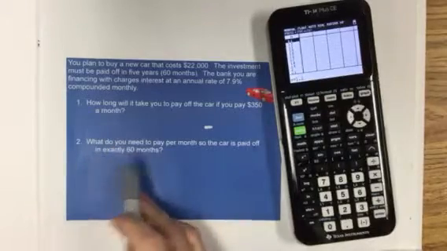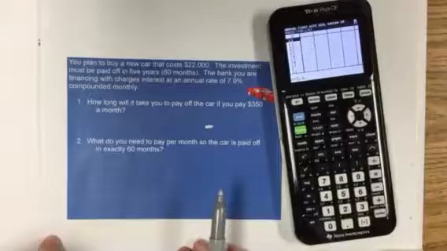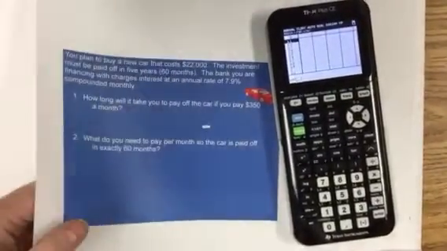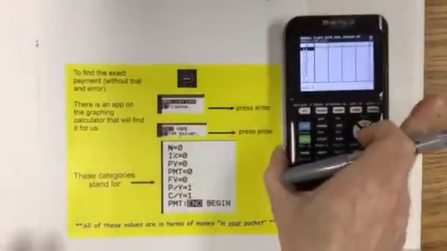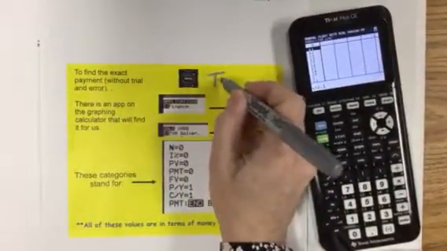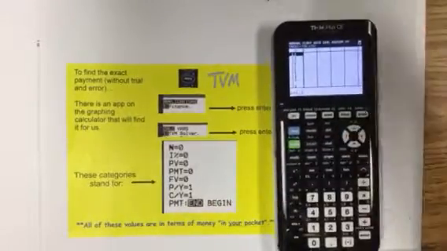If I want to know how much I need to pay per month to see what would be paid off in 60 months, again, I'd have to do a lot of guess and check. So there's got to be a better way, and there is. And you'll find this better way. It's called the time value of money key in the apps section.